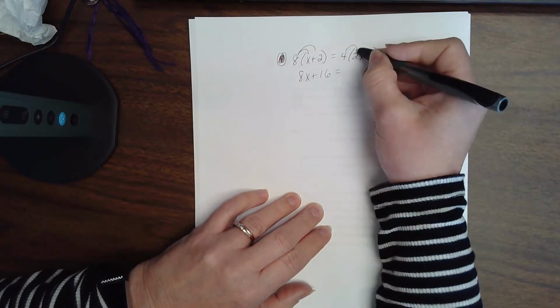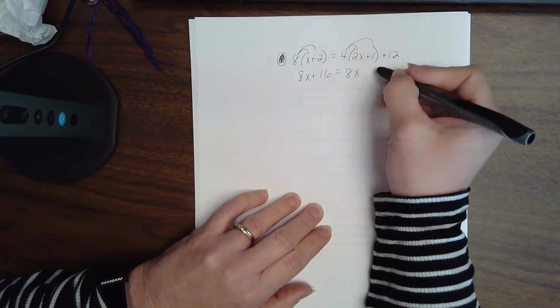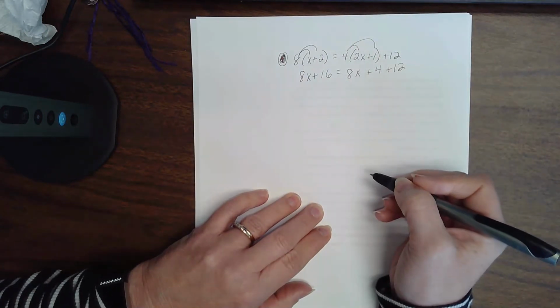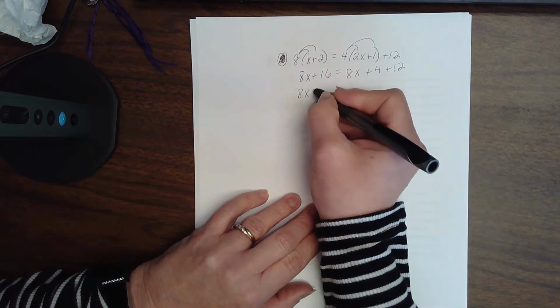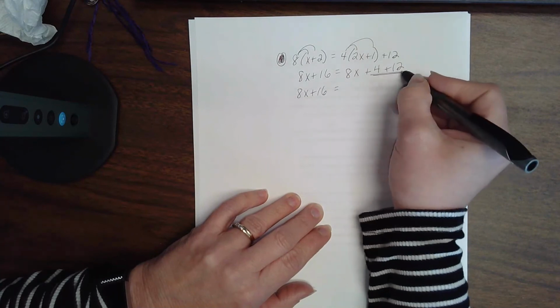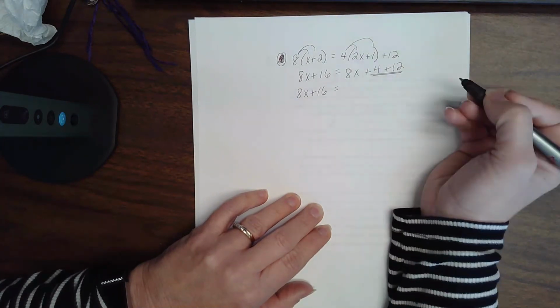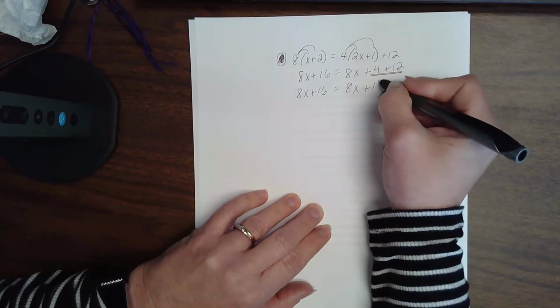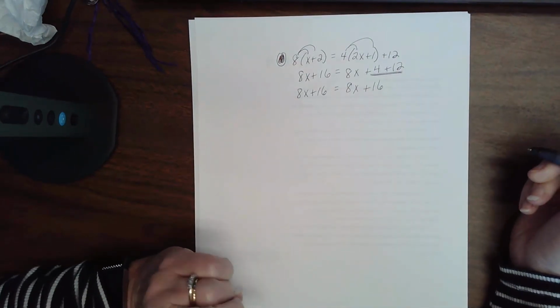On the right side, distributing the 4 makes 8x plus 4, and there's a plus 12 to be brought down. So on the left side, I can't really do anything to simplify that any further, but on the right side, I've got a 4 and a 12 that's just asking to be combined, right? Those are like terms sitting there beside one another, no reason not to simplify that.